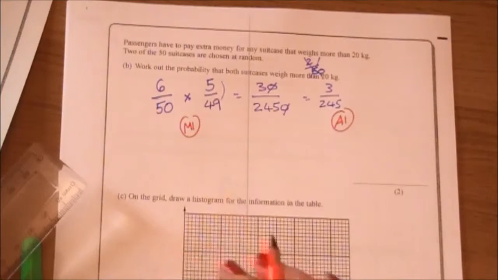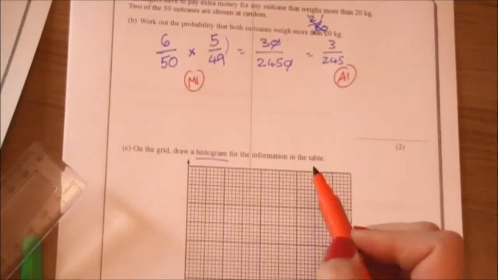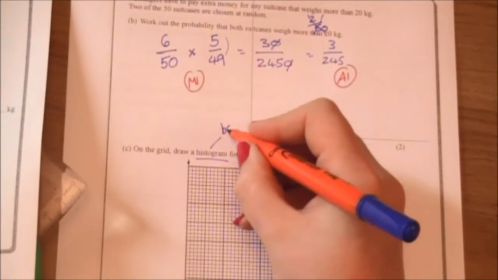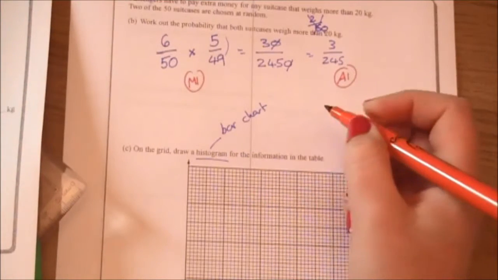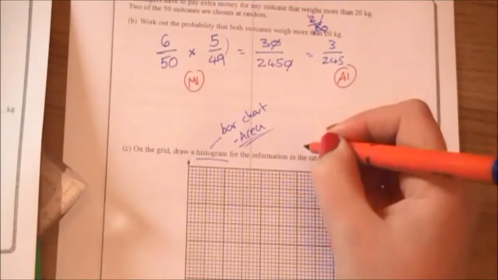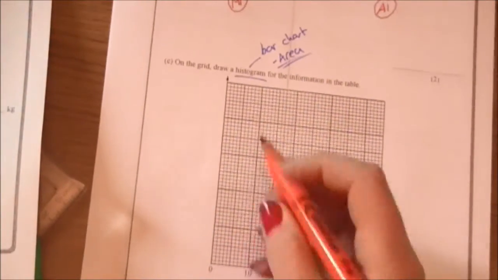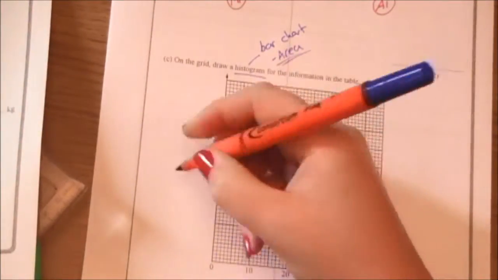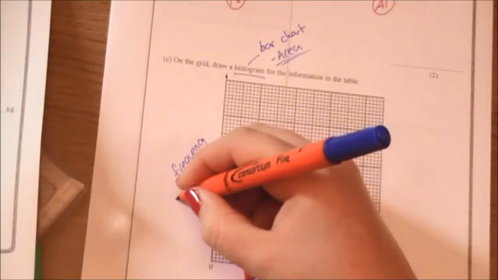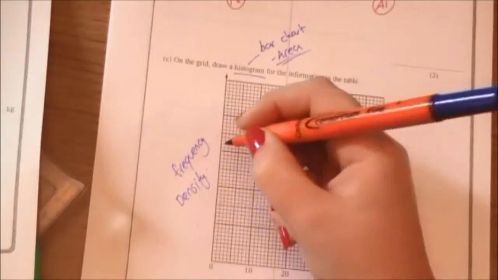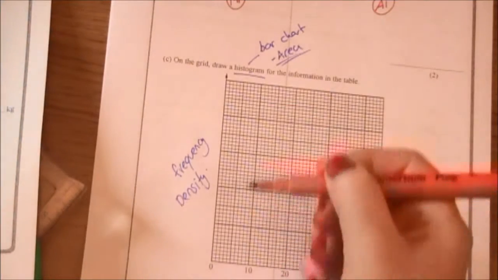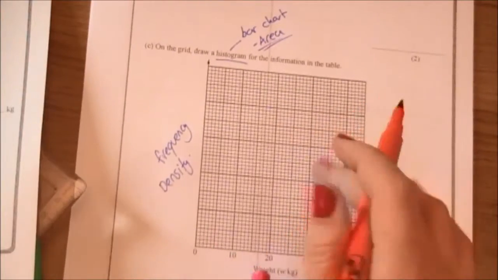Now question C wants you to draw a histogram for the information in the table. So that's this table again. Now a histogram is a bar chart, but instead of height determining the frequency, it's the area. So the area is important. And going up the side of any histogram, if you see a histogram question, always put the side label on, which is going to be not just frequency, but it's frequency density. Because you actually get a mark for correctly having the axis be in your frequency density. You have to calculate it first, but you will get a mark for it.